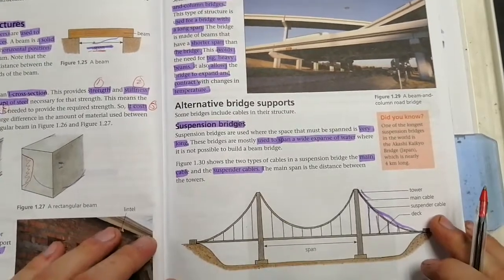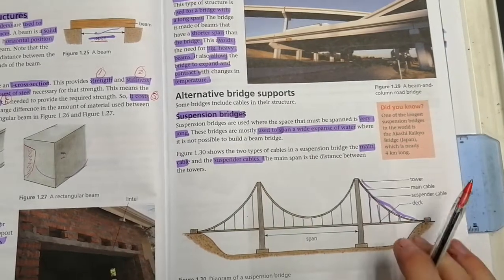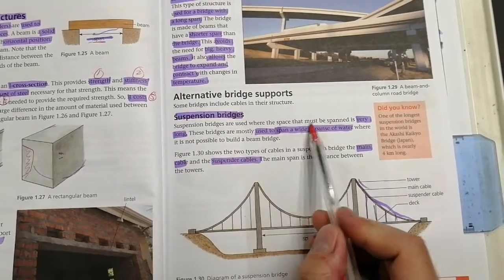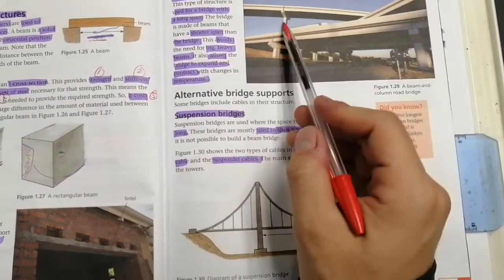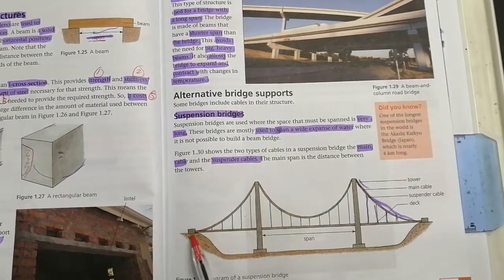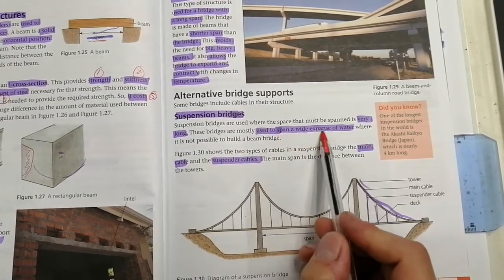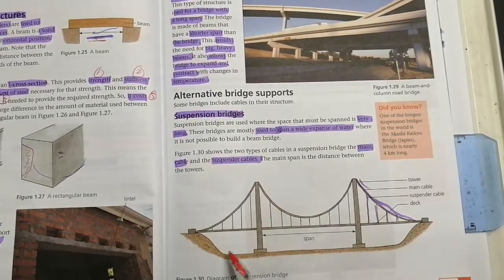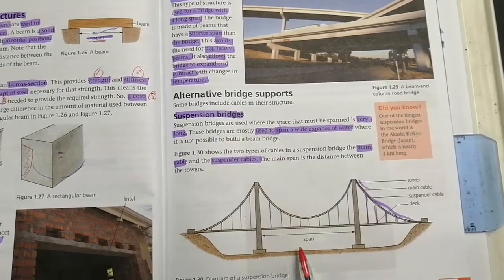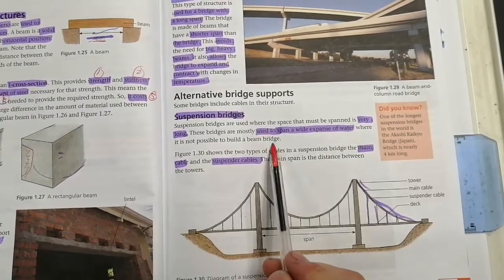So now going to alternative bridge supports instead of using a column and a beam. Here, this is the first one, a suspension bridge. Suspension bridges are used where the space that must be spanned is very long. Just like the beam and column bridge, it's used for a long distance. These bridges are mostly used to span a wide expanse of water. So it's usually used when there's water. So the beam and column bridges are used on land, and the suspension bridge is used over water, where it's not possible to build a beam bridge.